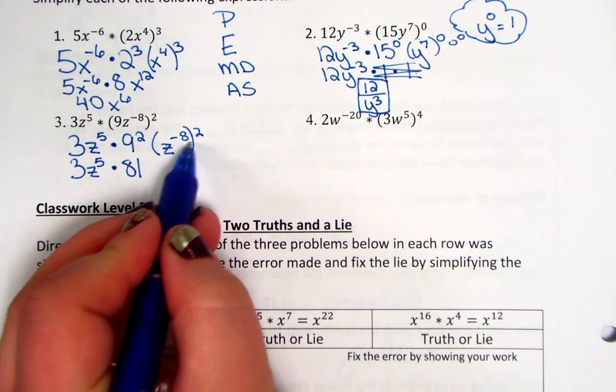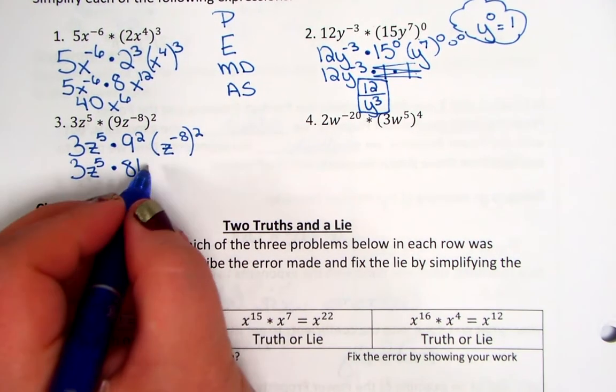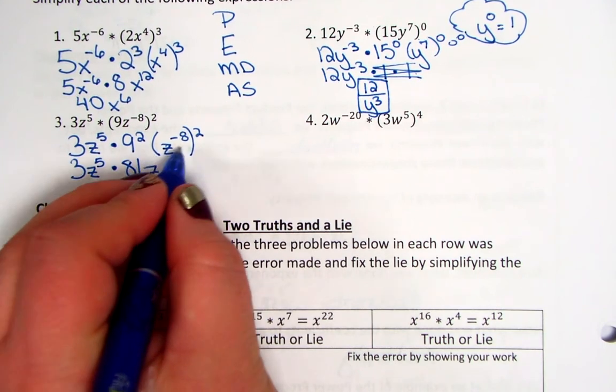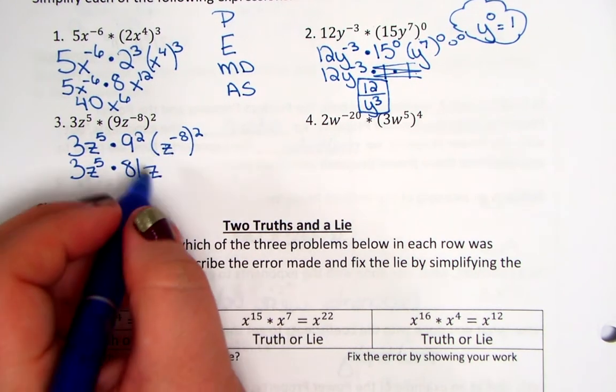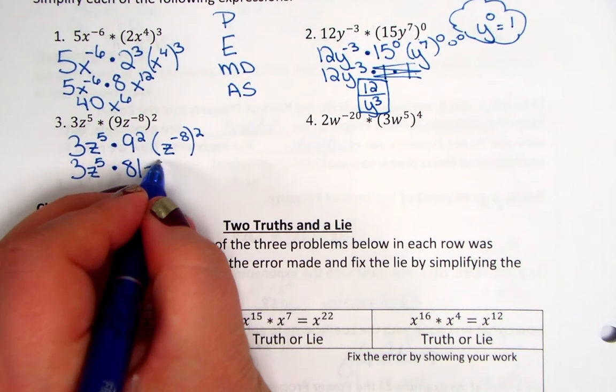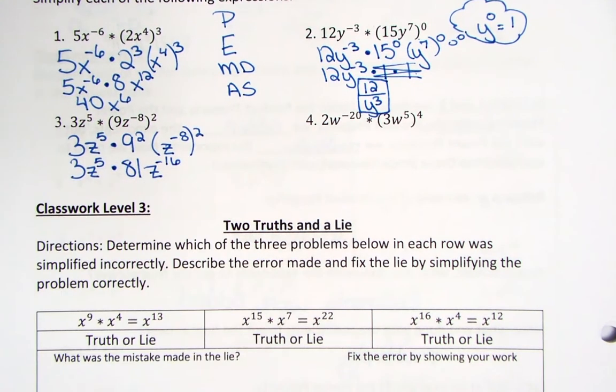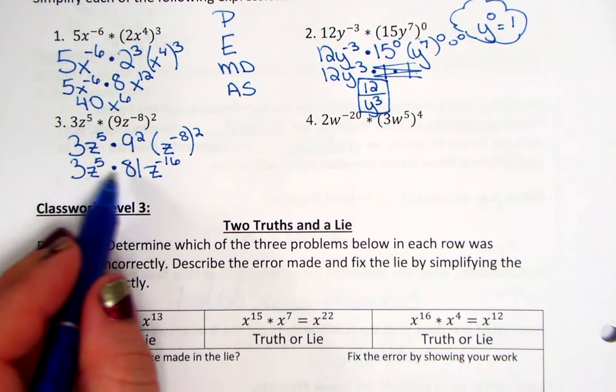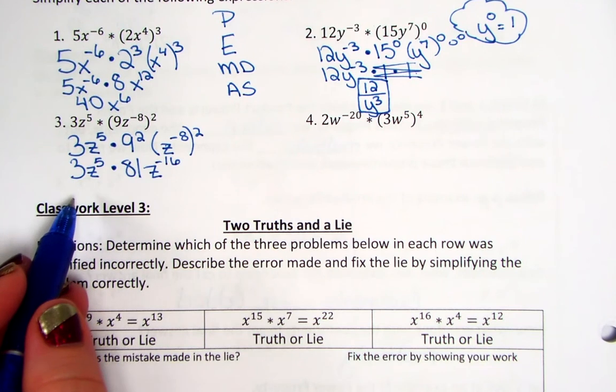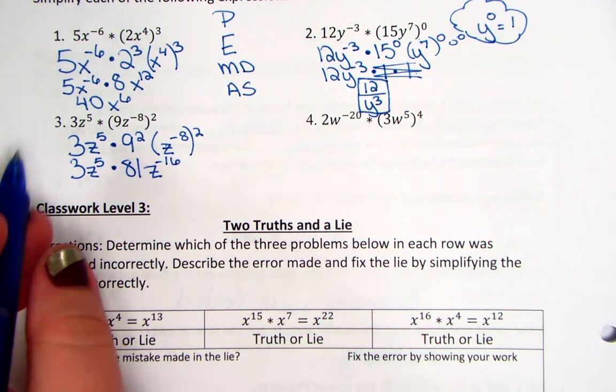And then I'm going to multiply these exponents here. z to the negative 8 times negative 2 gives me z to the negative 16. Now it's time for me to go ahead and multiply my coefficients. So we have 81 times 3, which gives me 243.